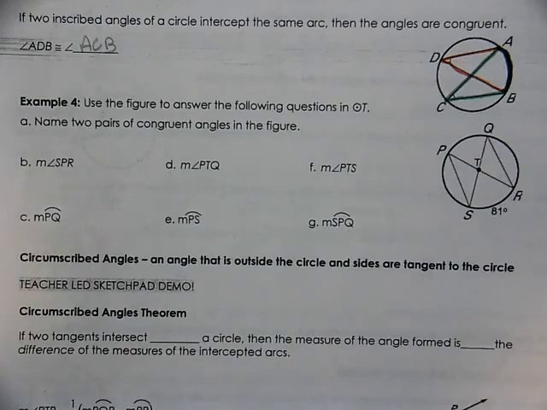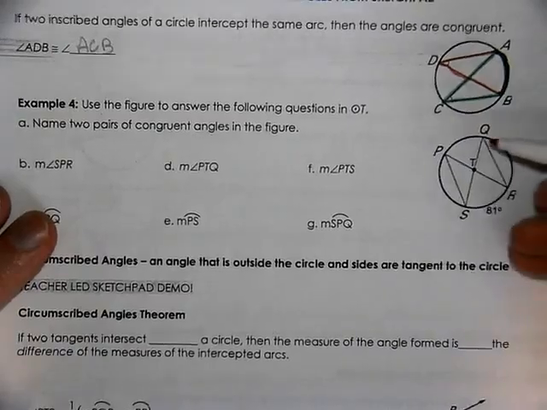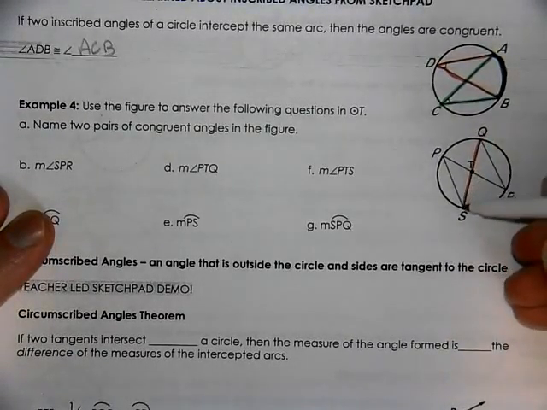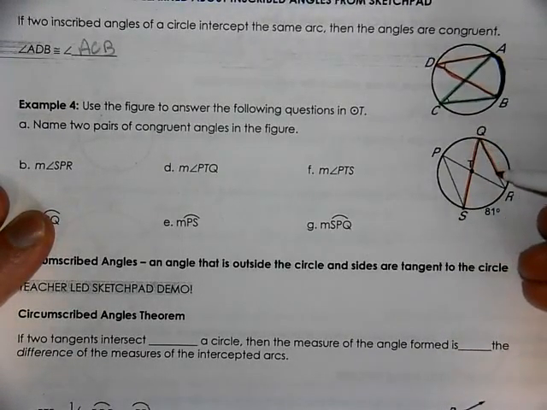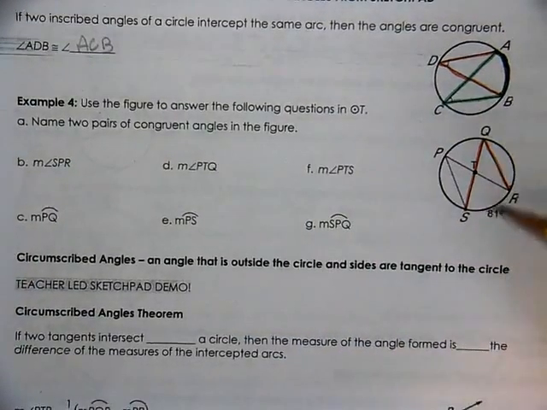So if we come down to our example number 4, we can practice this out a little bit. We could look at a red angle, and we notice that that's opening up and touching the 81.